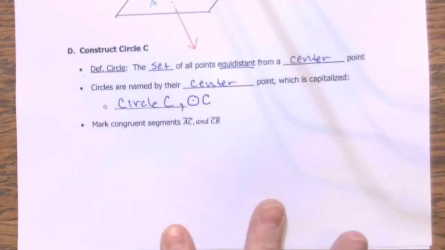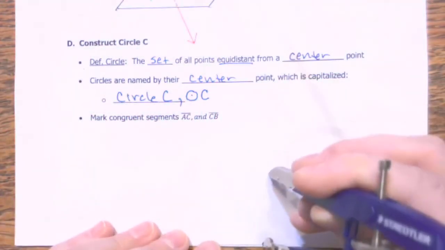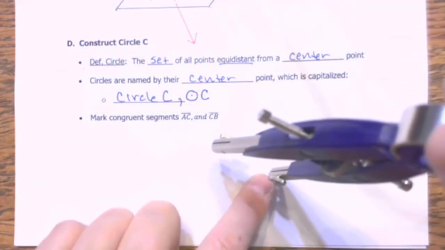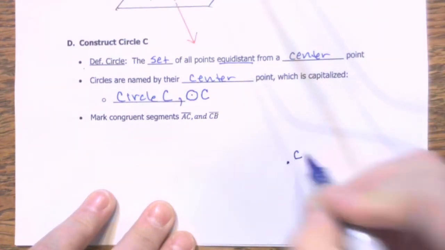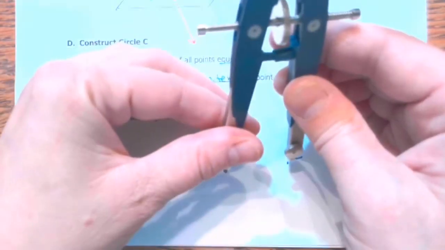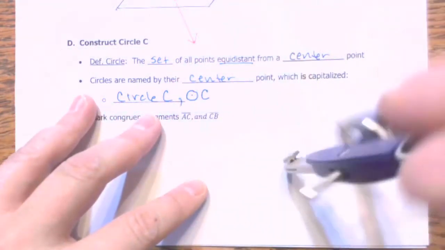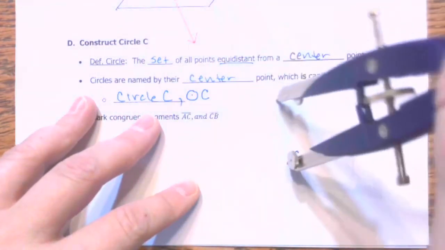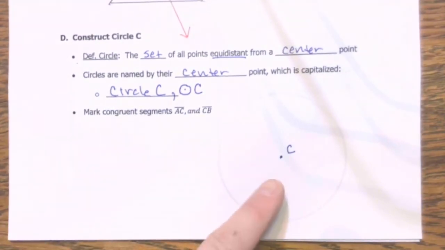So the way you construct a circle, I want you to adjust your compass so that it's not going to go off the paper. You set the point down in the center, and sometimes people pre-draw it. They'll say, okay, this is going to be center C. Sometimes they do it afterwards. Put the stylus in and gently draw a circle around that point without lifting the stylus. You might have to lean it over a little bit. That is a perfect circle, and it's circle C.